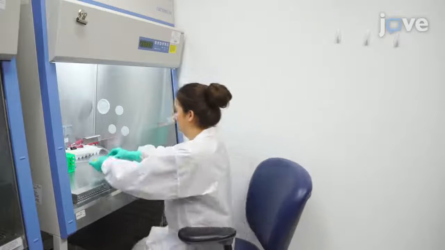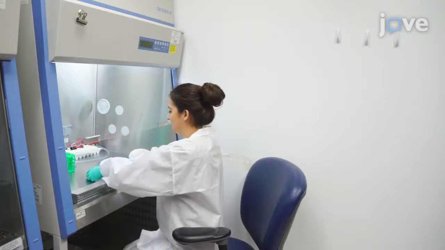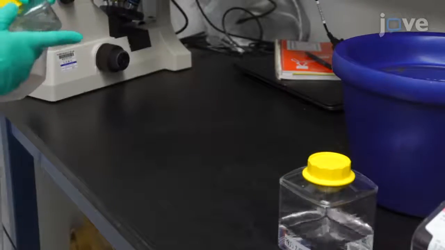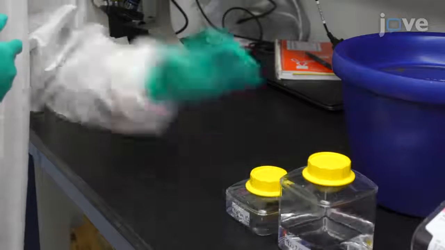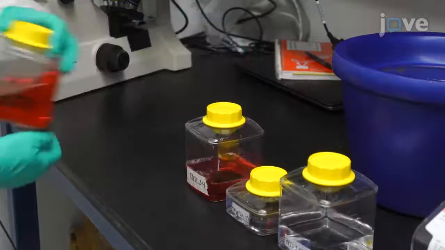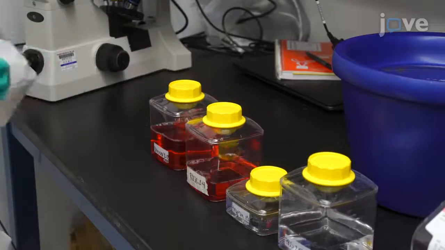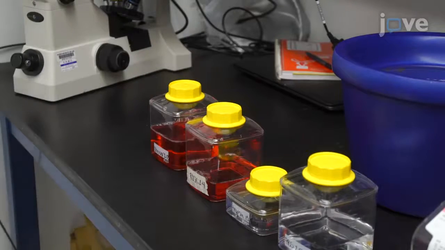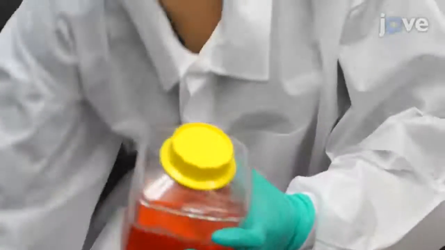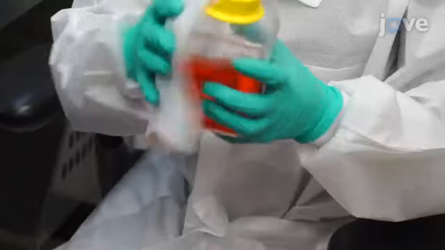After processing and expanding human nasal epithelial or HNE cells on feeder fibroblasts according to the text protocol, bring previously prepared expansion medium, differentiation medium, 0.1% trypsin EDTA solution, and sterile PBS to room temperature over 30 minutes. Then use 70% ethanol to clean the containers and transfer them to a clean biosafety cabinet.